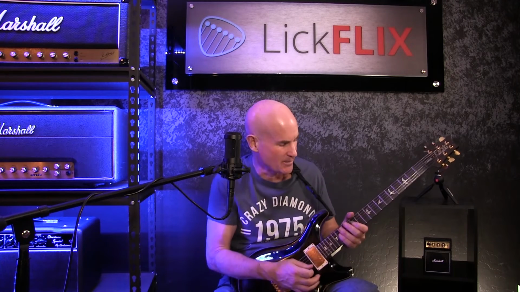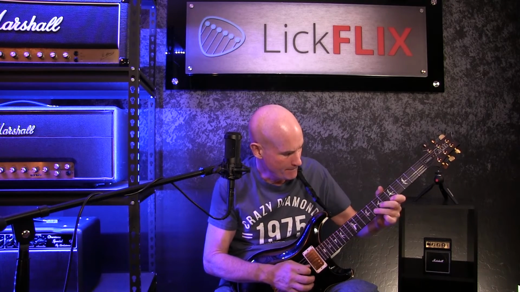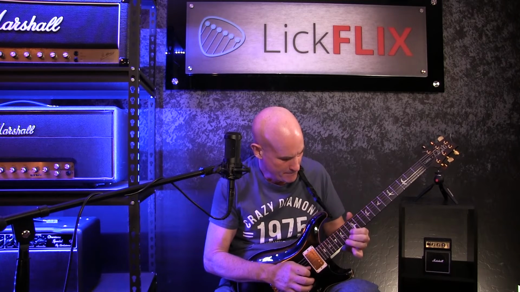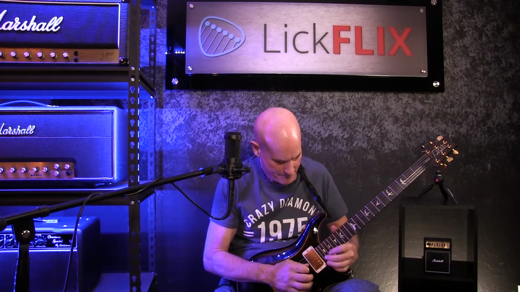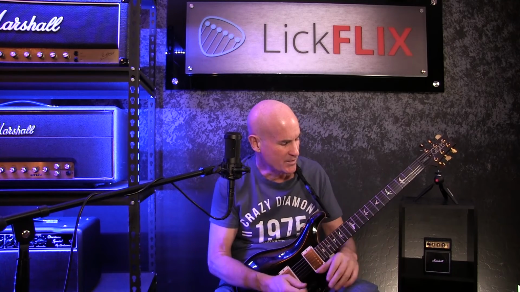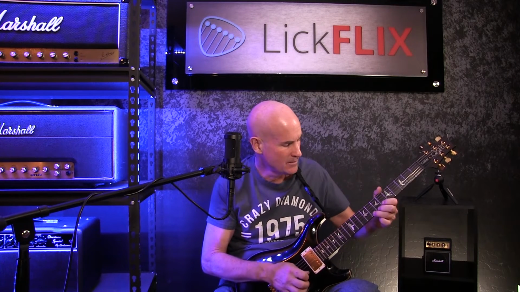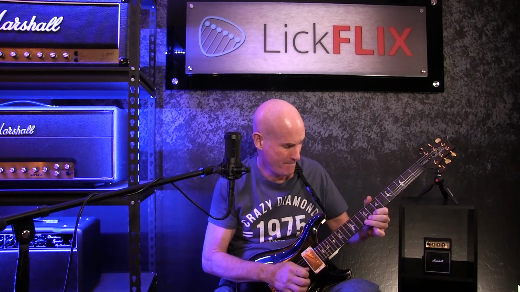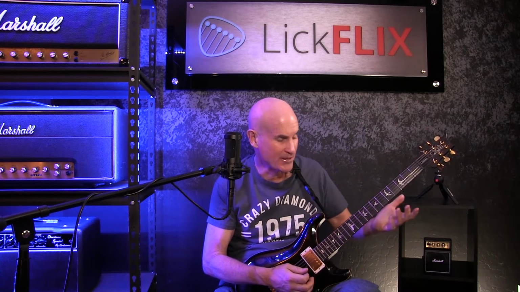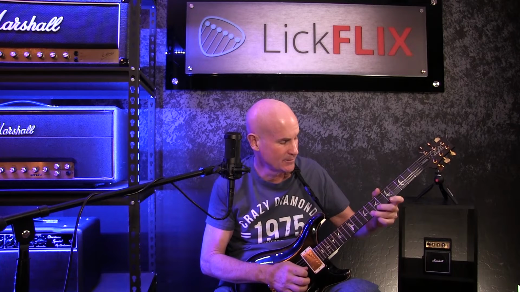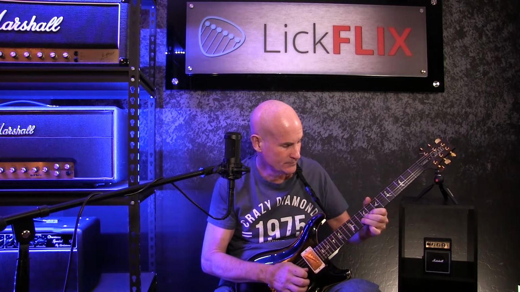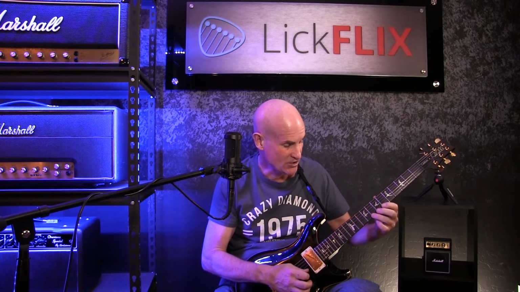So if we were doing our one string, two string ideas like before, we could say to ourselves, okay, so how can we add that D note in there just to add a little bit of a different flavour? So instead of going like this like we did before, one string, two string, we can go one string, slide up, and then do our two-string idea.